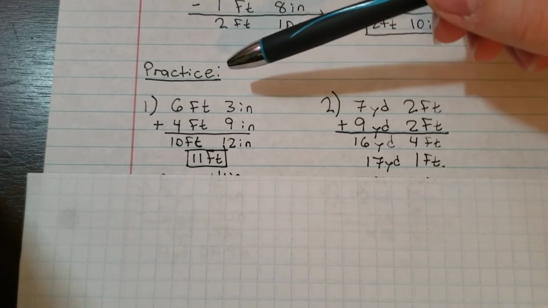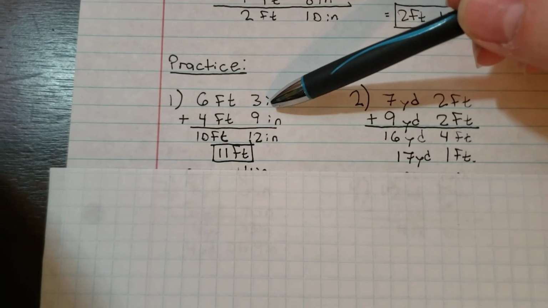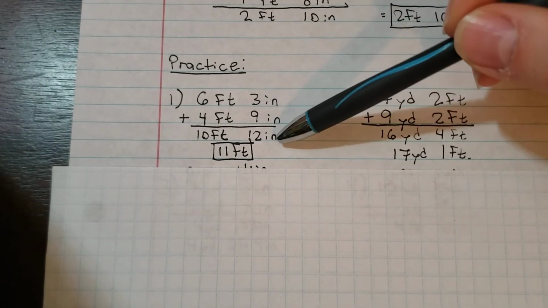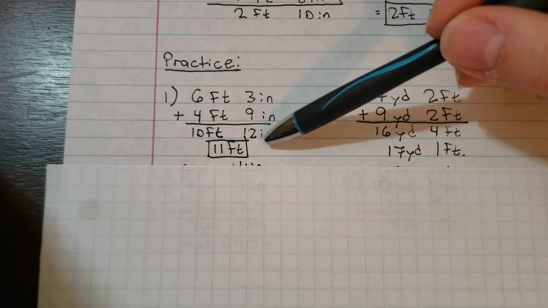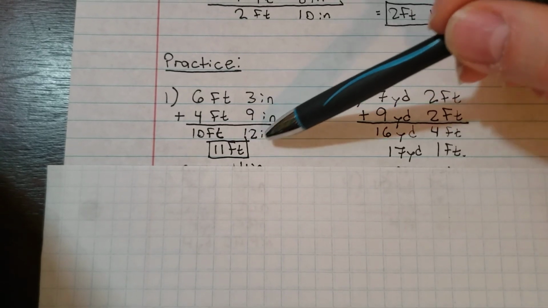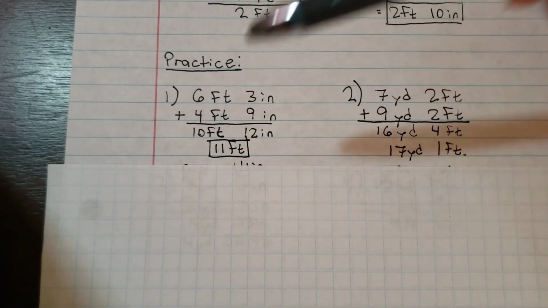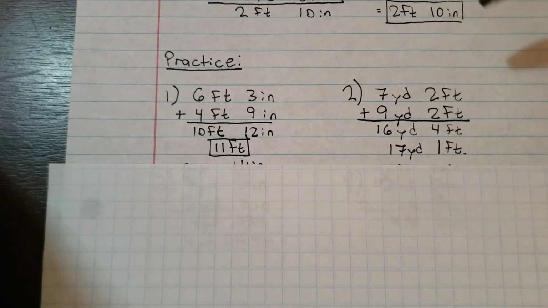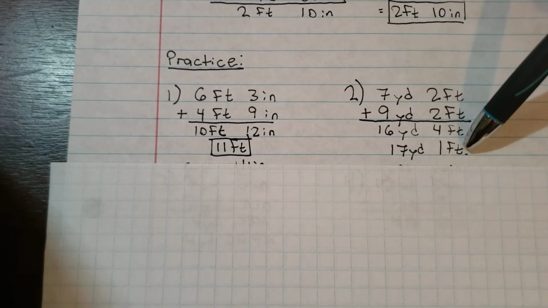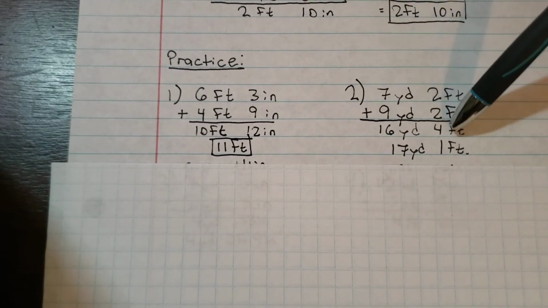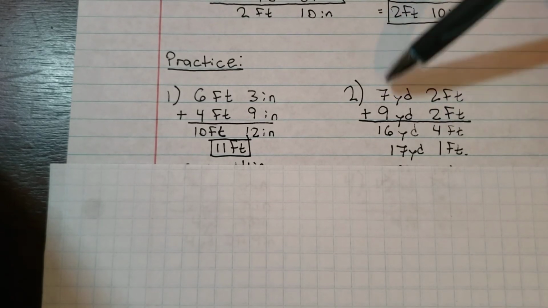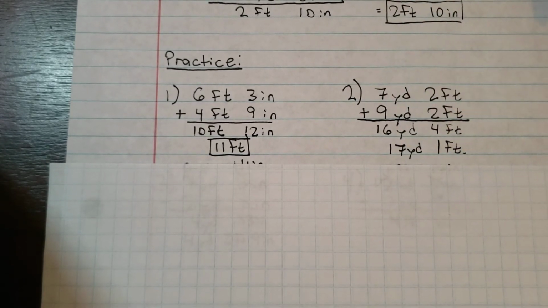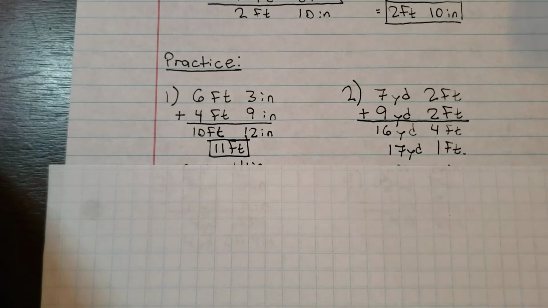Again, notice here how I have added up to equal 12 inches. Well, 12 inches is 1 foot. So I'm going to carry that over and give myself 11 feet. I did the same thing over here. I ended up with 4 feet. Going to carry that over into 1 yard.